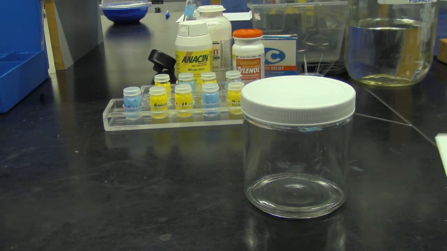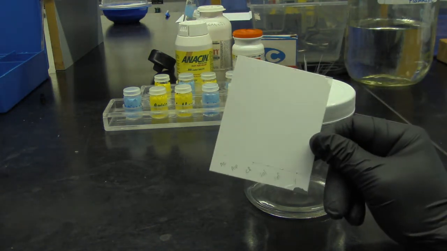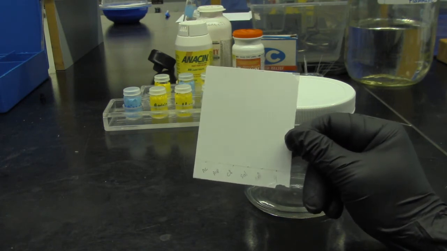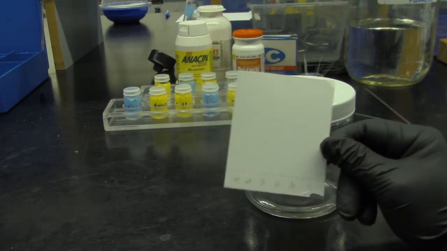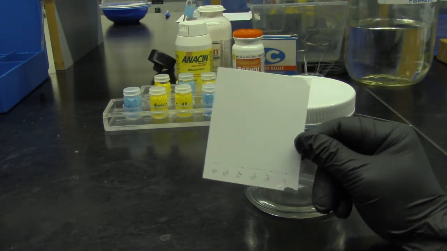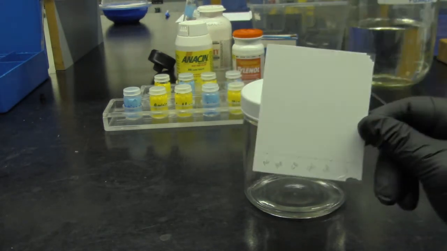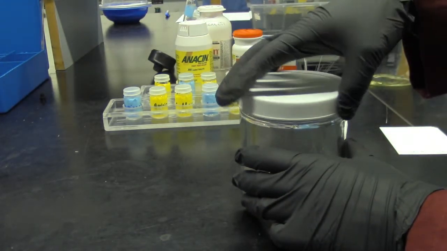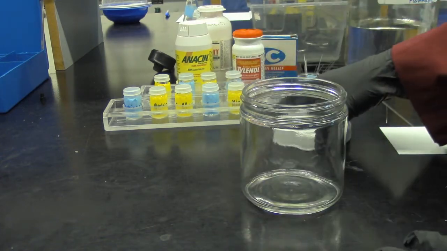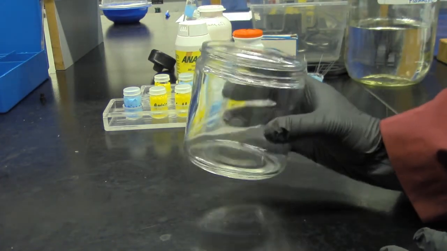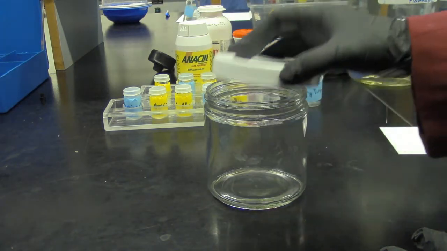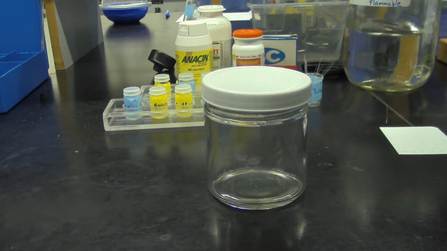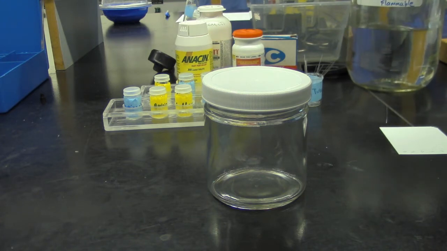So I have completed all the standards and unknown mixture spotted on TLC plate, right? And they are all dried, which is good. You don't want them wet, so all the spots should be dried as well. So next I'm going to prepare the TLC developing chamber. So the developing chamber is basically this wide mouth glass with the lid. And I'm going to pour in ethyl acetate with 0.5% glacial acetic acid, right?